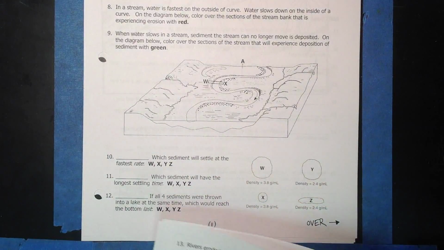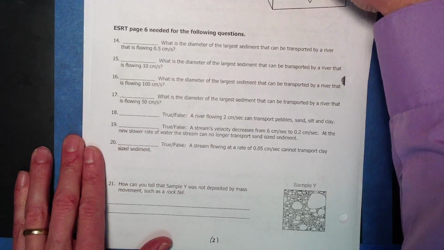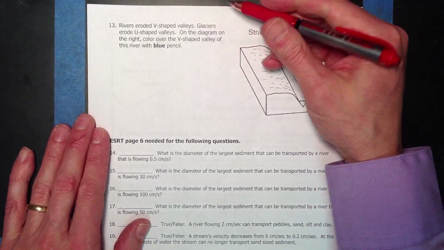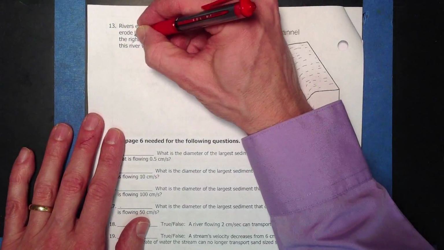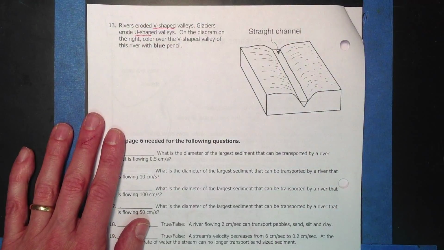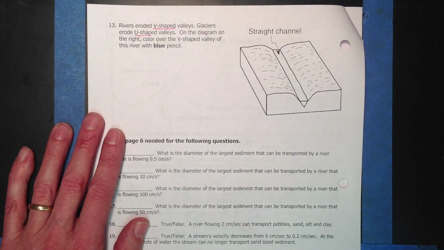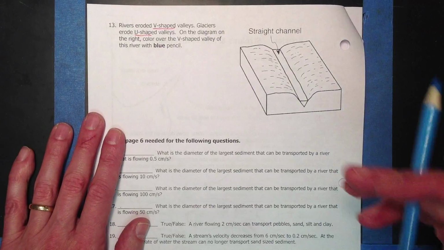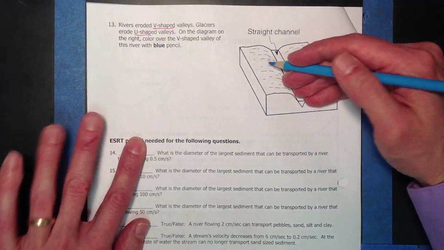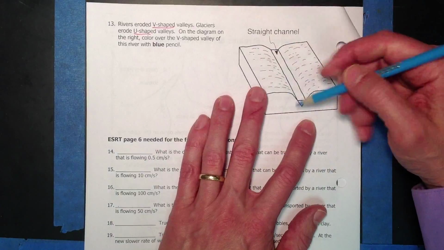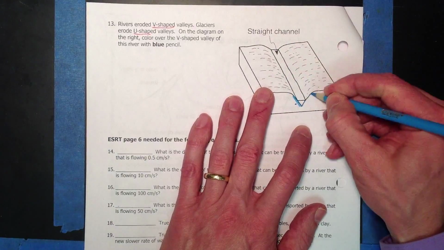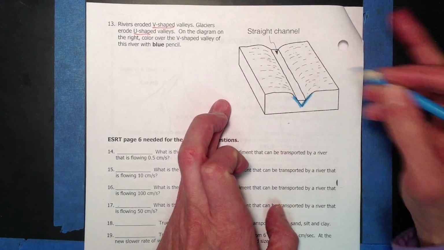Next page. Rivers erode V-shaped valleys. Glaciers erode U-shaped valleys. This is key. On the diagram on the right, color over the V-shaped valley of this river with blue pencil. Cover over the valley with blue pencil. This is the valley that it erodes. This is a cross section here. That's the V shape of which we're talking about.